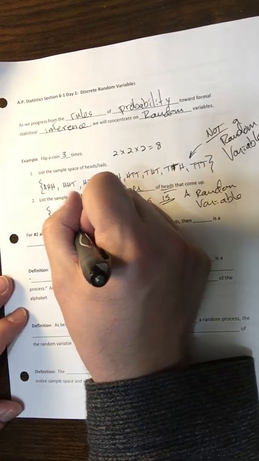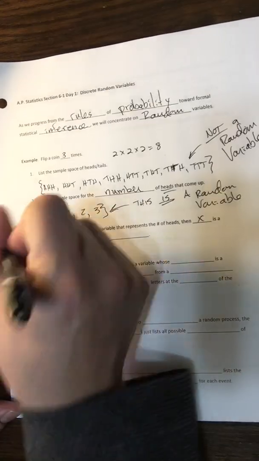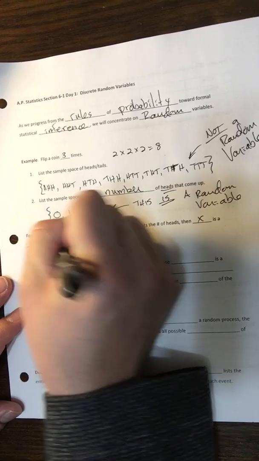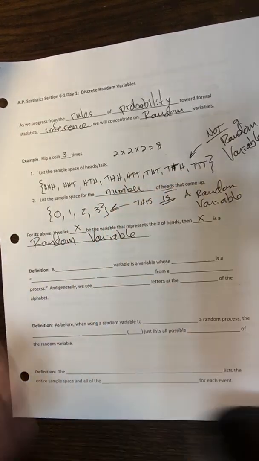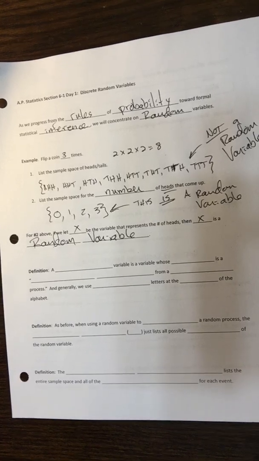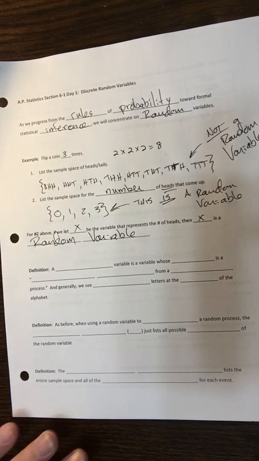In number 2 above, if we let X be the variable that represents the number of heads, then X is in fact a random variable, which I just pointed out. So why I just wrote it twice, I'm not really sure. But hey, we're just trying to get through this. It's 2021 now, I guess, but we're still just trying to get through it.